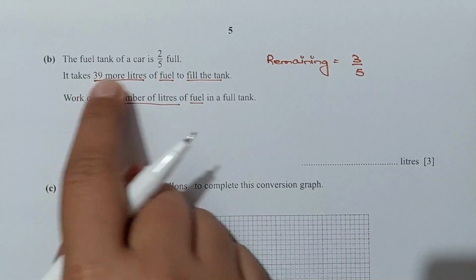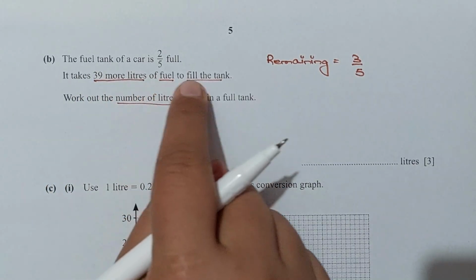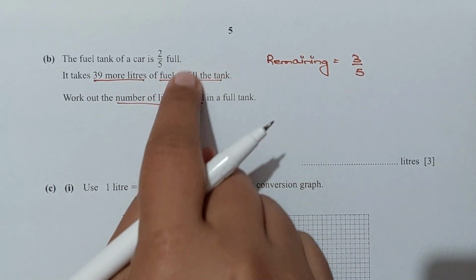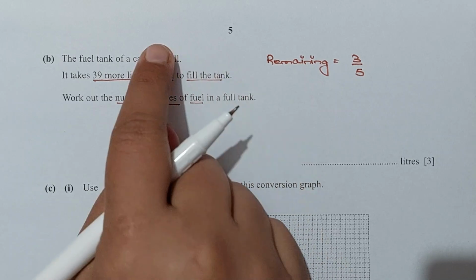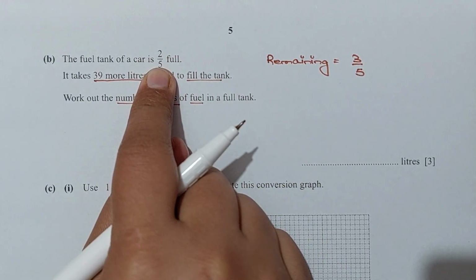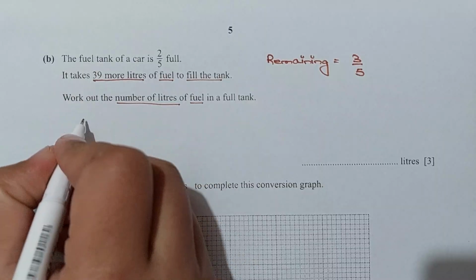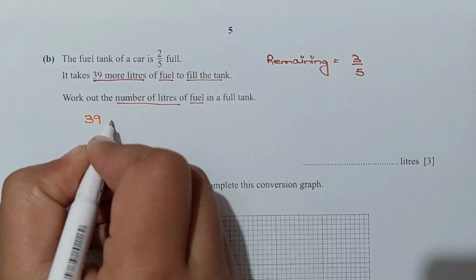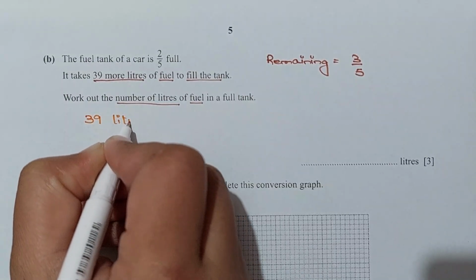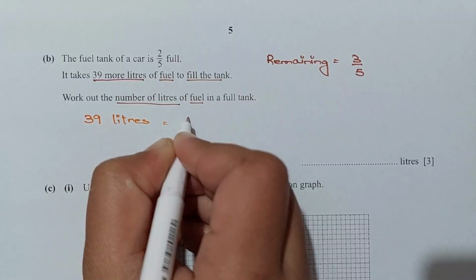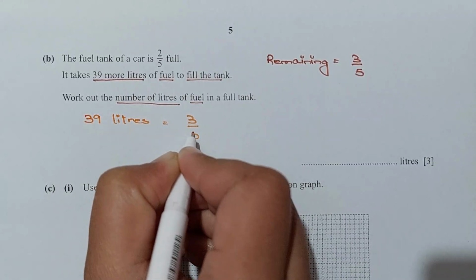It takes 39 more liters of fuel to fill the tank. Now, how much more is going to be filled? 2 out of 5 is already filled. 3 out of 5 we have to fill up, right? So we need 39 more liters to fill up 3/5 of the tank.